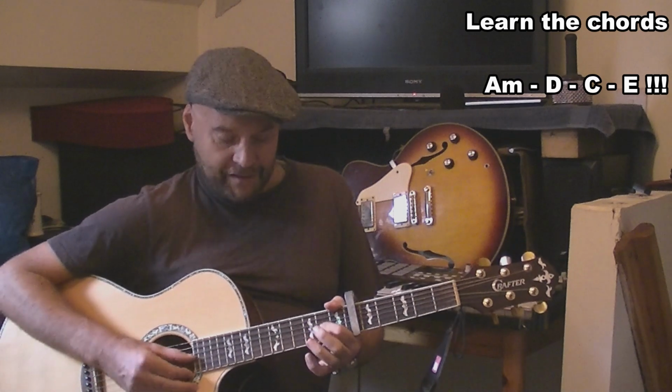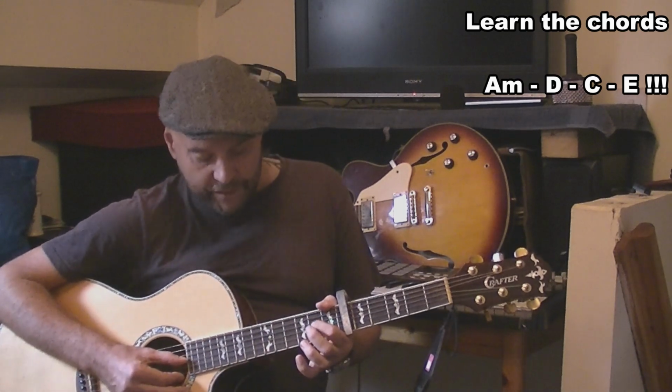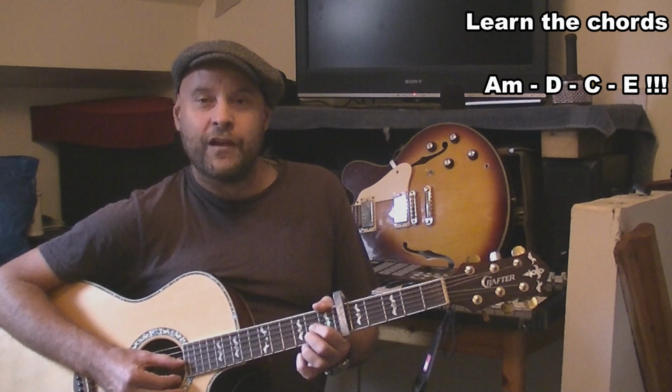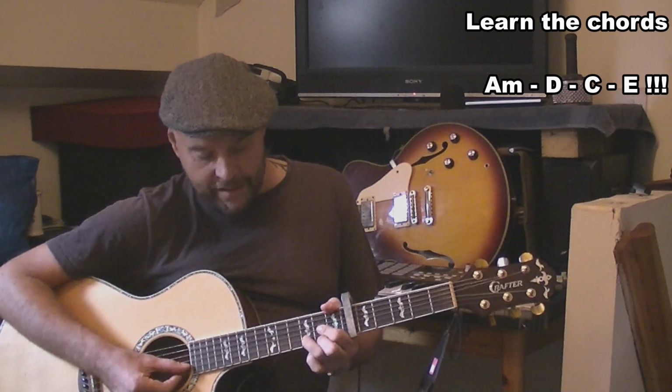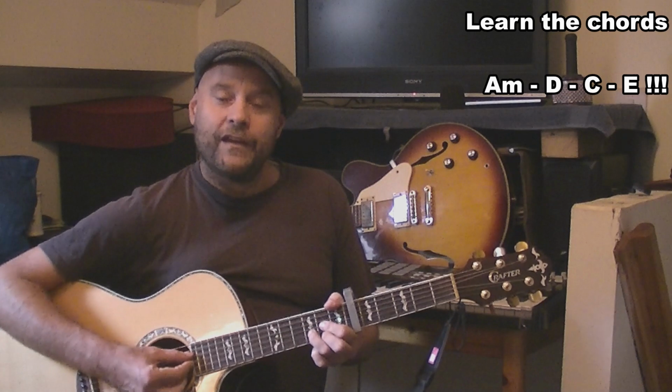Okay, next we have the D major. For the D major, you've got your first finger on the 3rd string, 2nd fret. Next finger on the 1st string, 2nd fret, and then the next finger goes on the 2nd string in the 3rd fret. Okay, and for this one, we're trying to avoid the 2 bass strings, the E and the A. Then it's just the 4 lower strings below that, 4 strings for that.